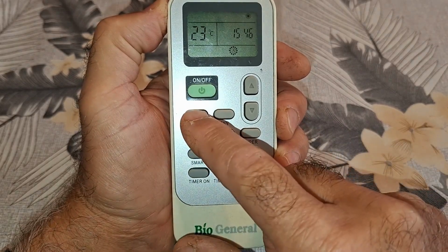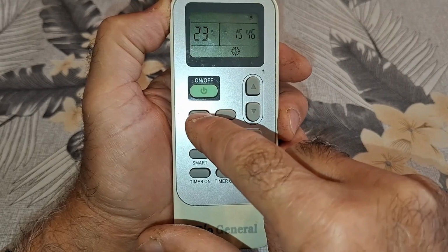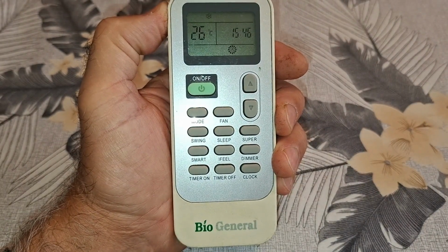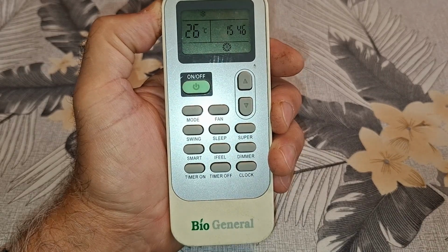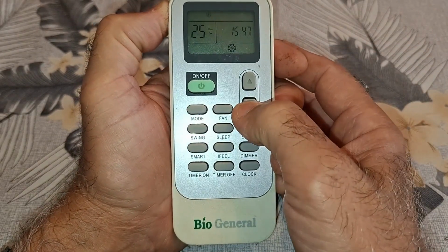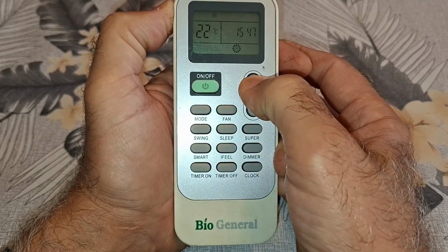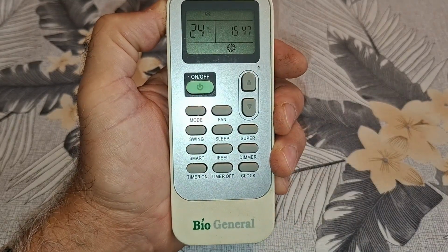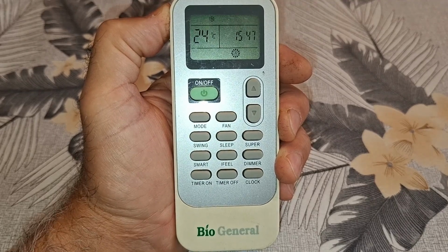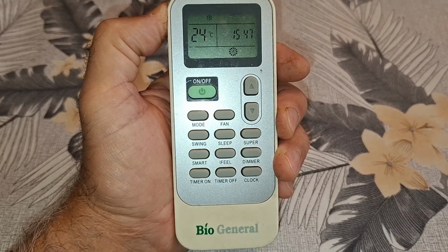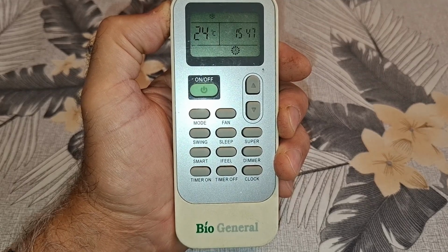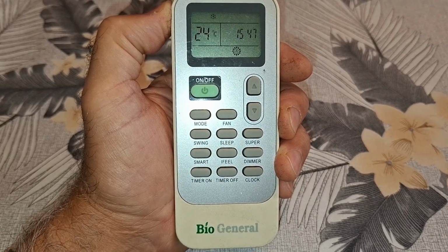We press the mode button, and when a snowflake appears on the screen, the air conditioner switches to cooling mode. In this mode, we set the temperature of the air conditioner to 22-24 degrees Celsius. If you want to save electricity, set the temperature above 24 degrees Celsius. Setting the temperature below 22 degrees Celsius is not recommended, as it can cause us to get sick.